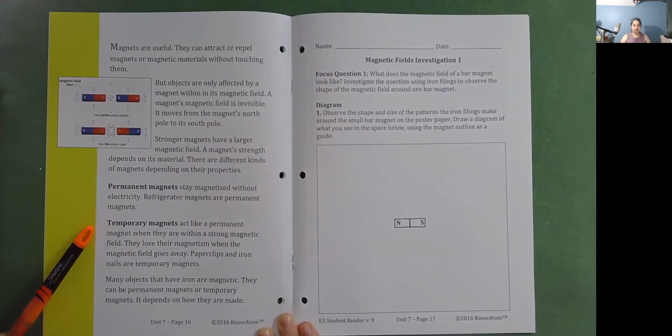Temporary magnets act like a permanent magnet when they are within a strong magnetic field. They lose their magnetism when the magnetic field goes away. Paper clips and iron nails are temporary magnets. Many objects that have iron are magnetic. They can be permanent magnets or temporary magnets. It depends on how they are made.